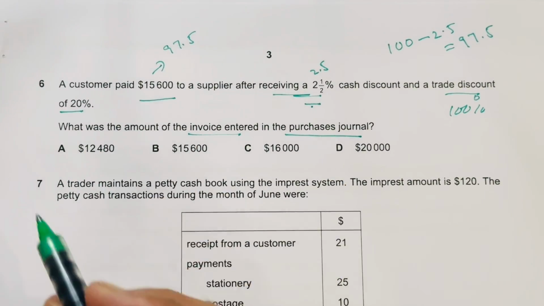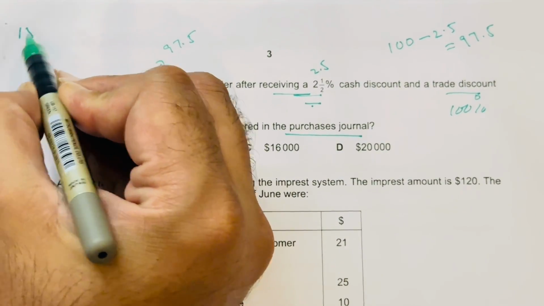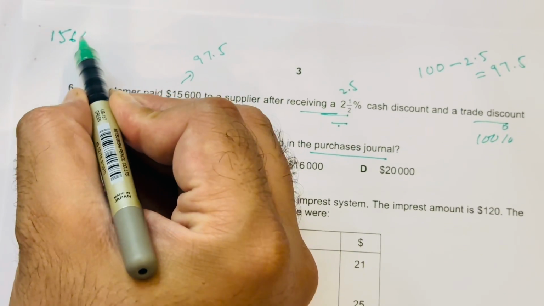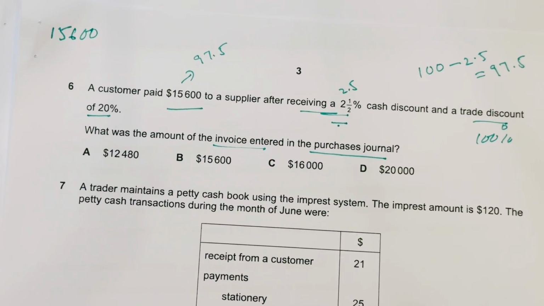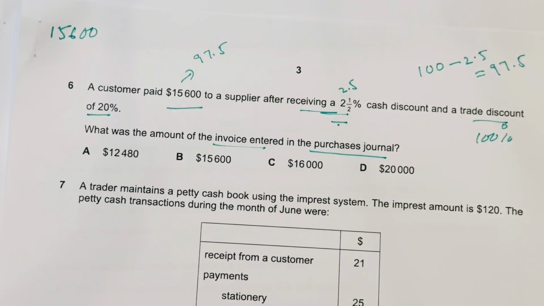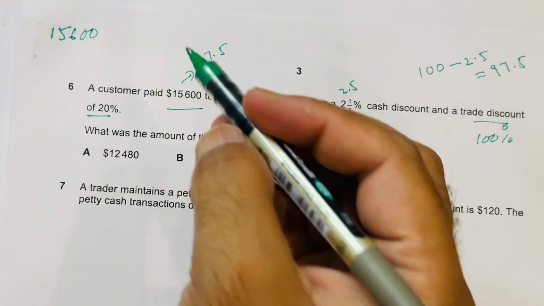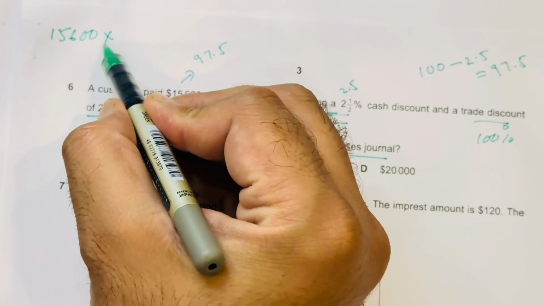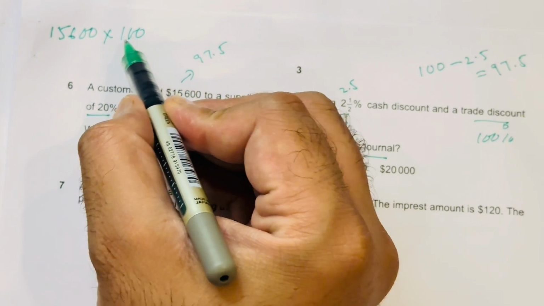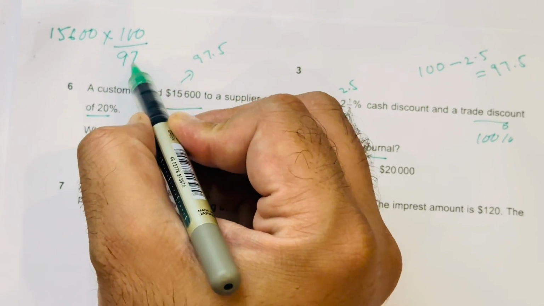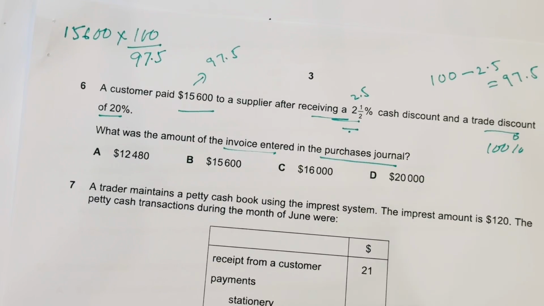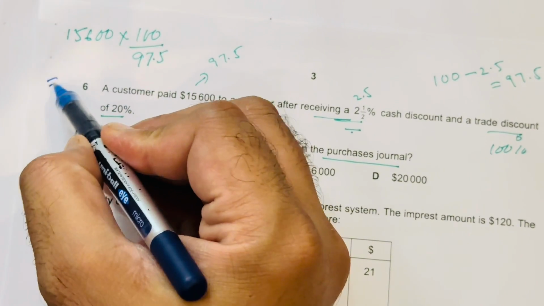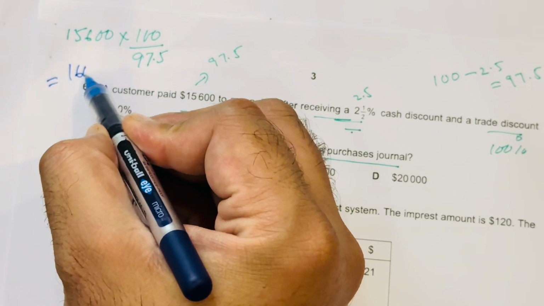Okay, 15,600 is the amount that is showing the 97.5%. Why is it showing 97.5? Because 2.5% of cash discount is received, so it has been deducted. If it hadn't been deducted, it should be shown as 100%, so we divide by 97.5. A simple mathematical concept is applied here. After solving this, we're gonna get our answer, 16,000.